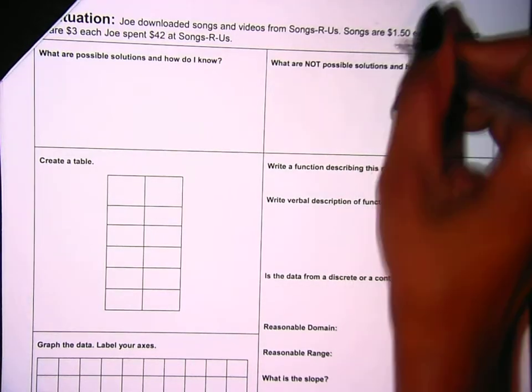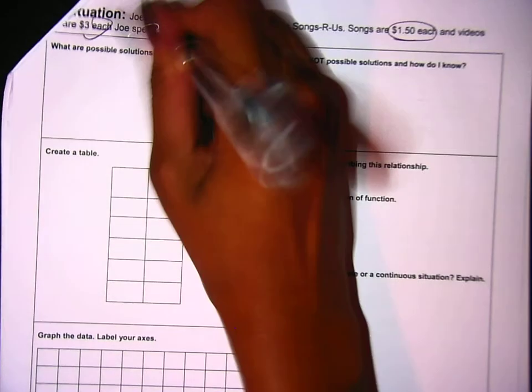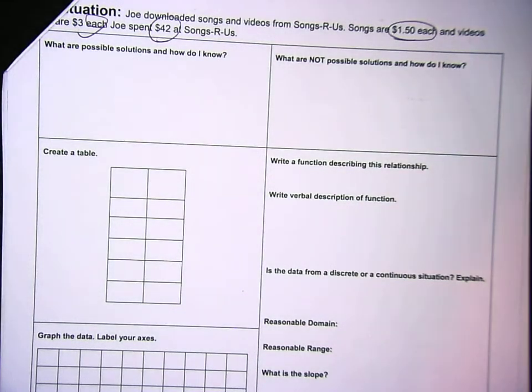So in this video, Joe downloaded songs and videos from Songs R Us. Songs are $1.50 each, and videos are $3 each. Joe spent a total of $42 at Songs R Us. One thing we have to make sure we realize is that he spent a total of $42, not more than $42, not less than $42.